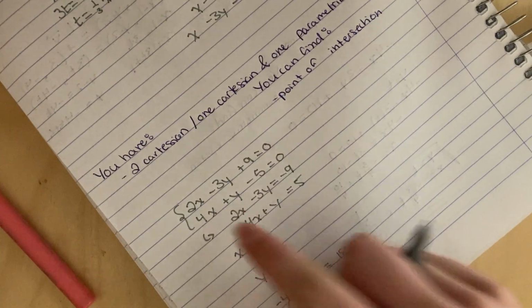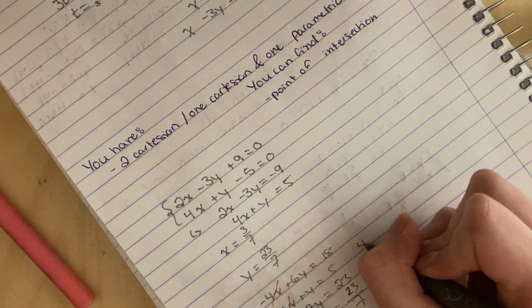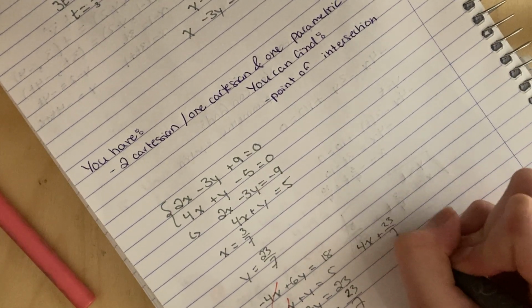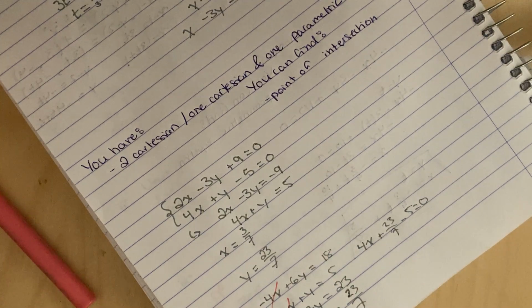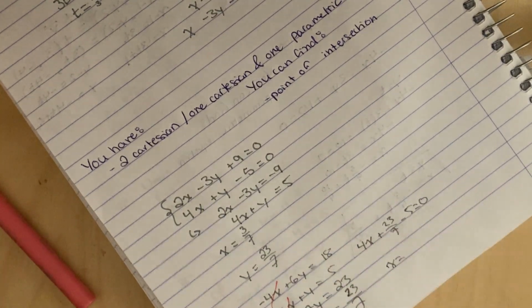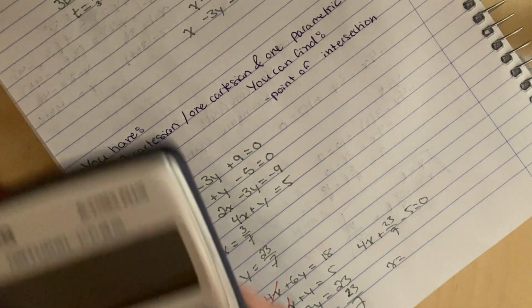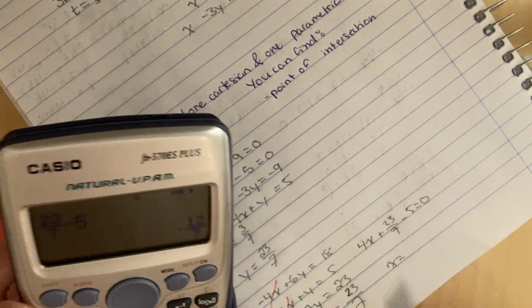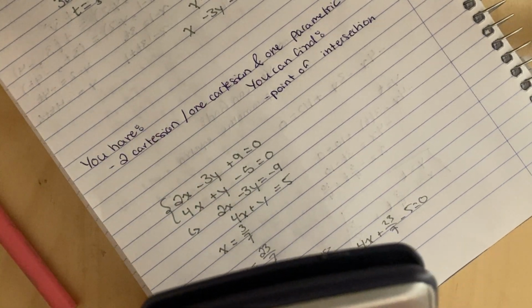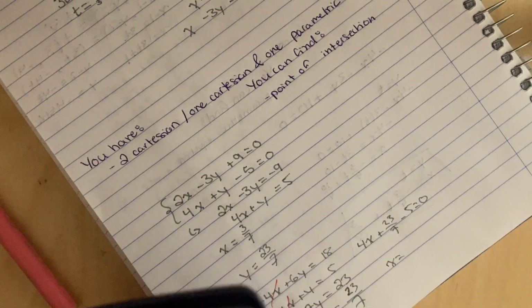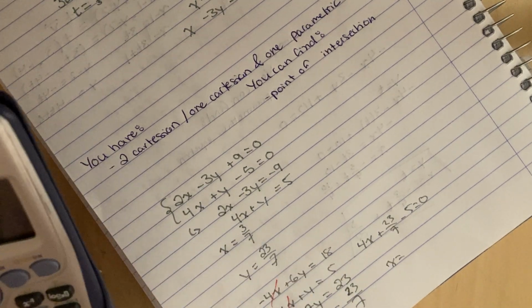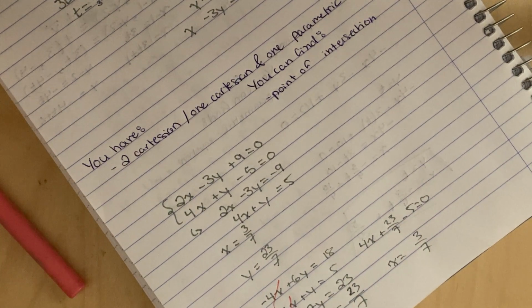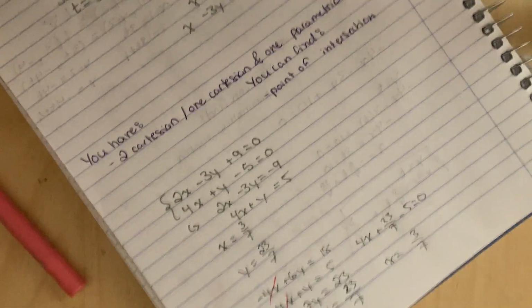I'm going to plug it into this one right here. So I'm going to get 4x plus 23 over 7 minus 5 equals 0. I'm going to get x equals, let me just add these together really quick on my calculator, which you can do in person, obviously. I'm just a bit lazy. Minus 5. So 12 over 7 over 4. So x would come out to 3 over 7, which is, as you can see, what we got right here.